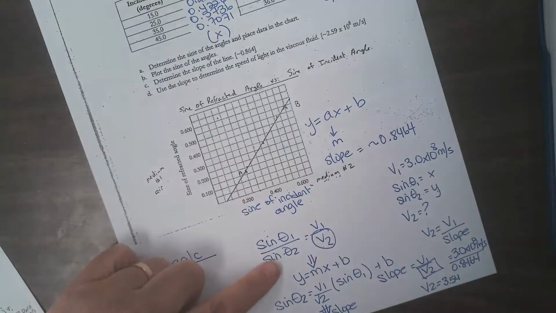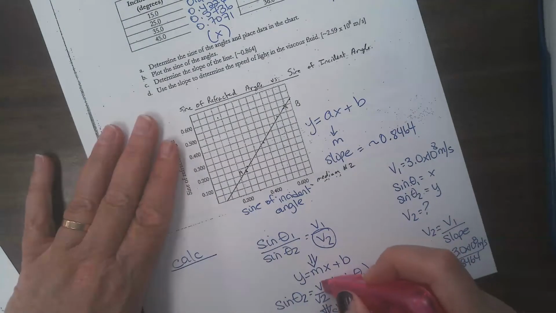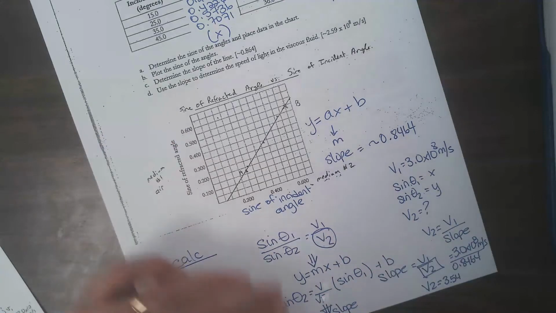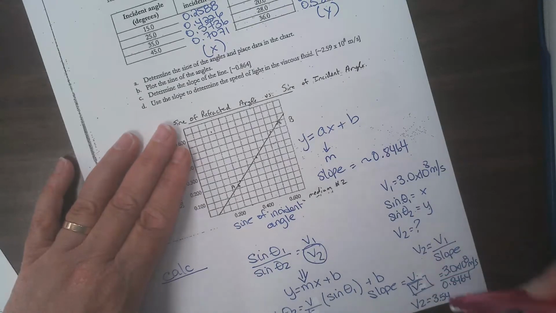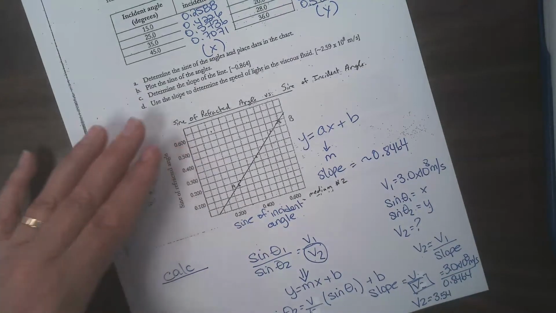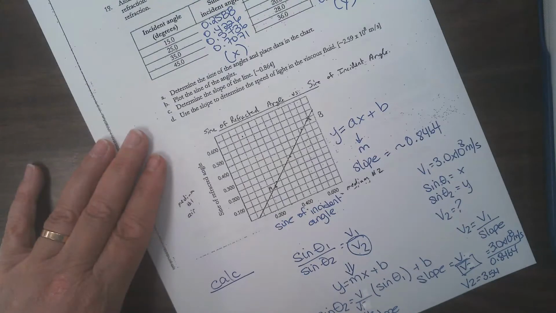When I rearrange for sine theta 2, this flips. So sine theta 2 is going to be equal to sine theta 1 times V2 divided by V1.